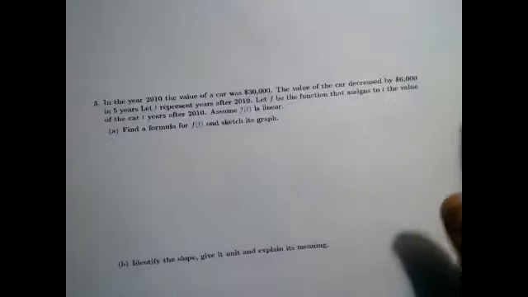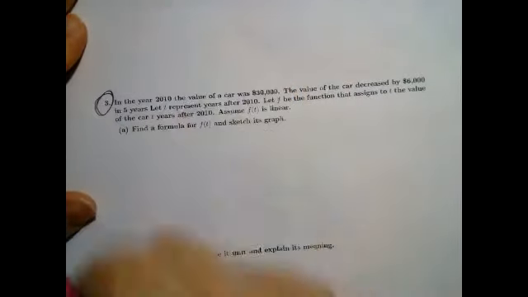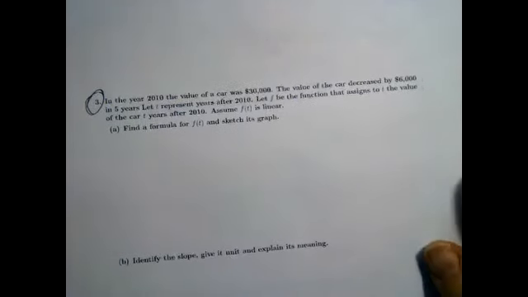Okay, let's do another problem, kind of similar. So I will do number 3 here. As I said, the worksheet is on your right. I will skip number 2 because we only have 2 minutes to go.